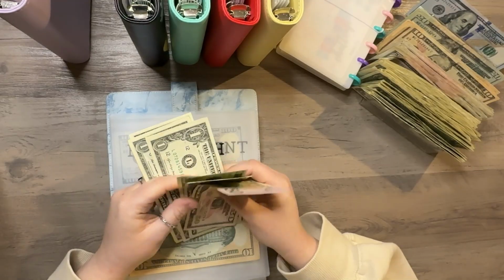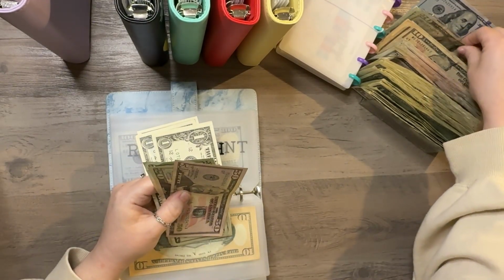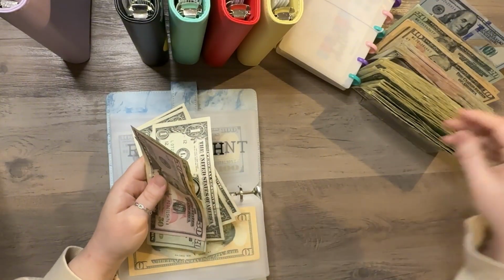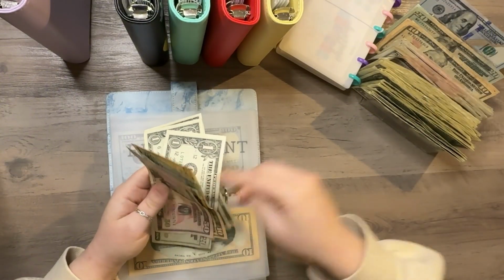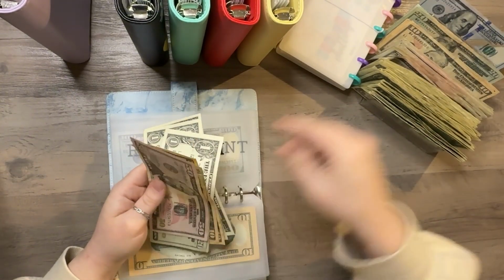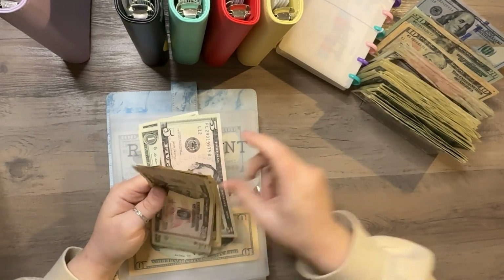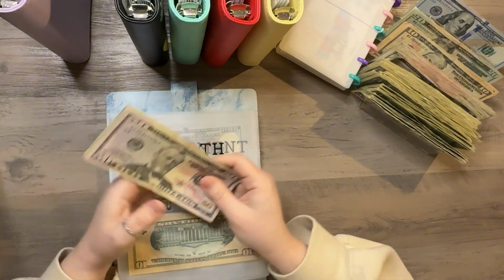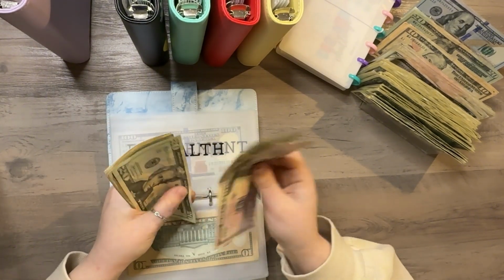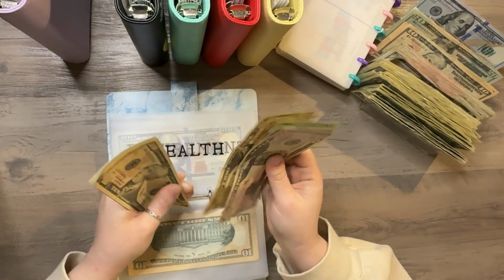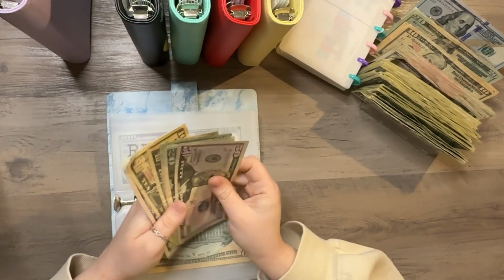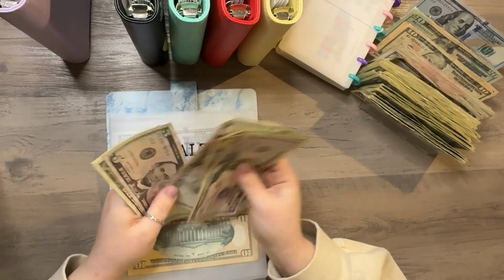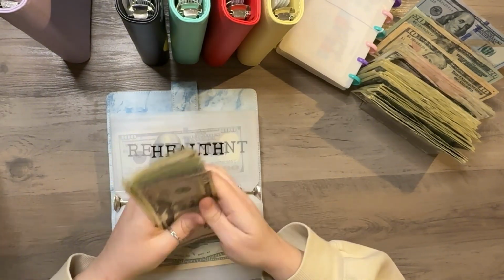So we have a 50, a 20, 2 10s, and 2 5s. Okay, those should be the correct denominations. And we have 50, 70, 90, 110, 120, 130, 140, 143.